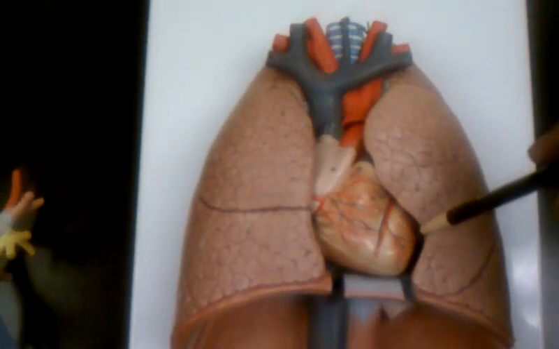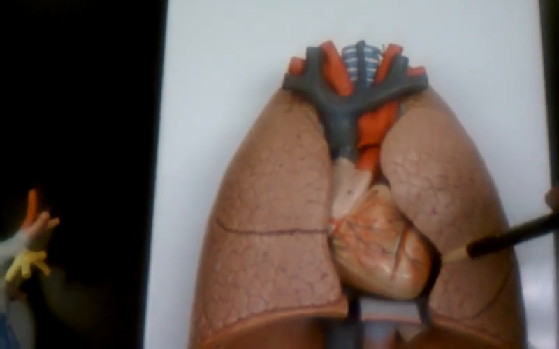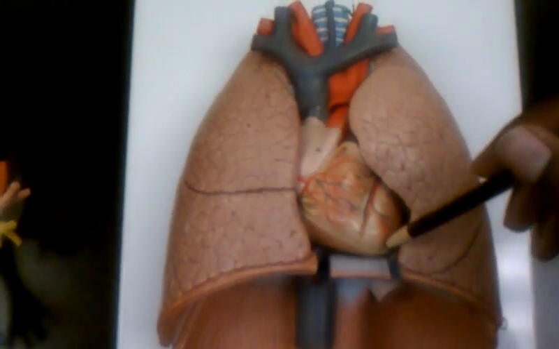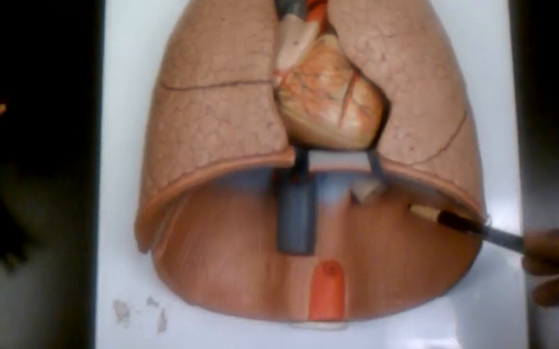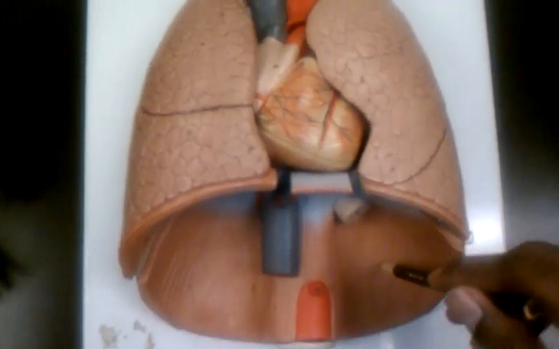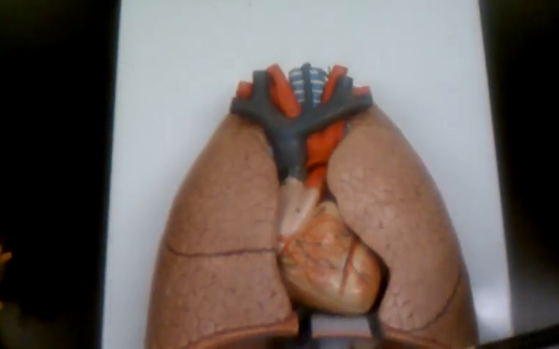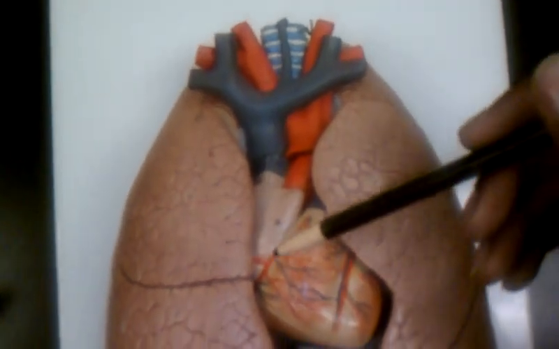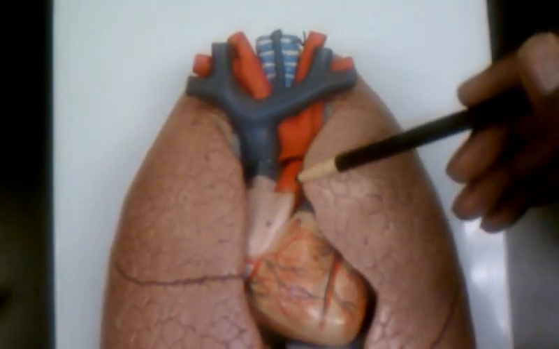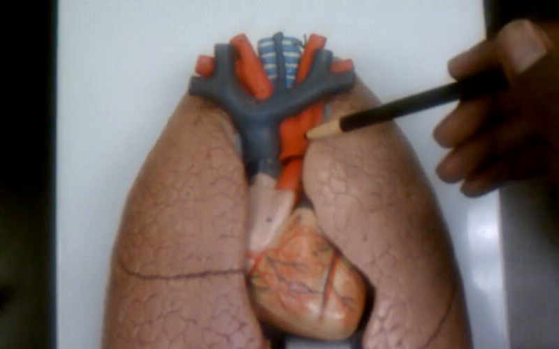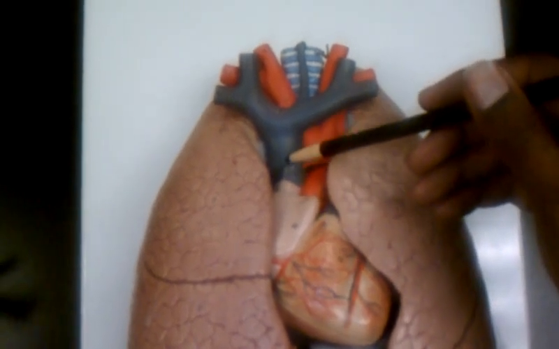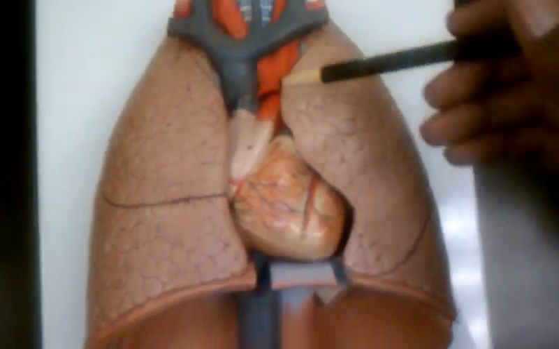So here we have the cardiac notch being created by the apex of the heart here. We've got the diaphragm located right here below the lungs. And we can see the heart in the middle, along with our aorta. There's the ascending aorta going to the aortic arch. And here is our superior vena cava.